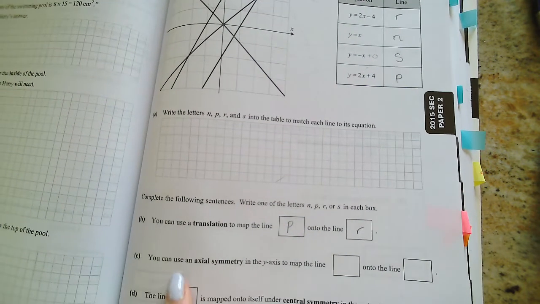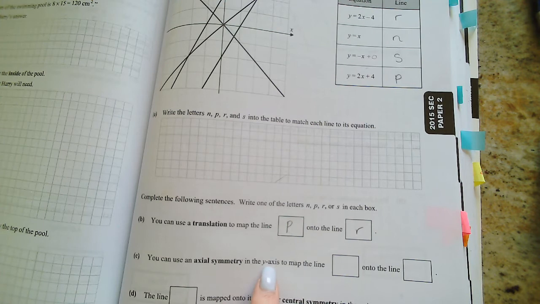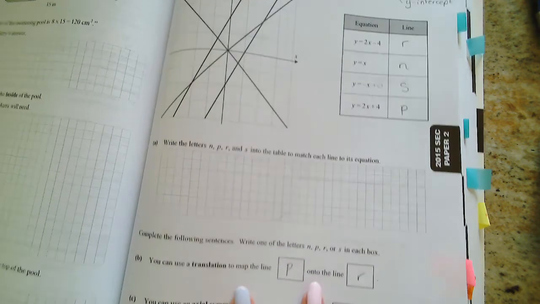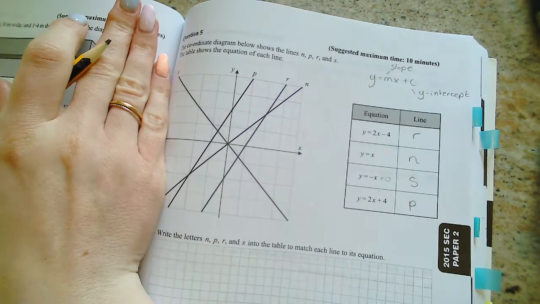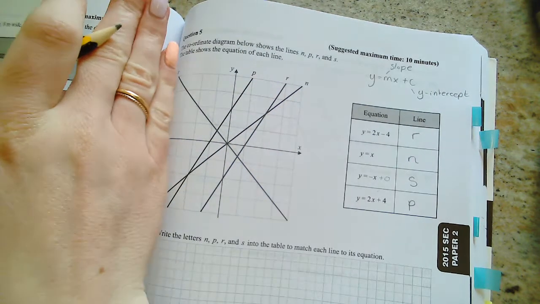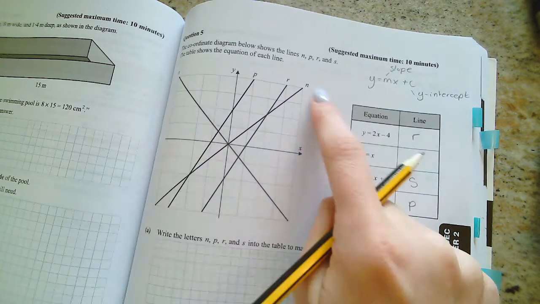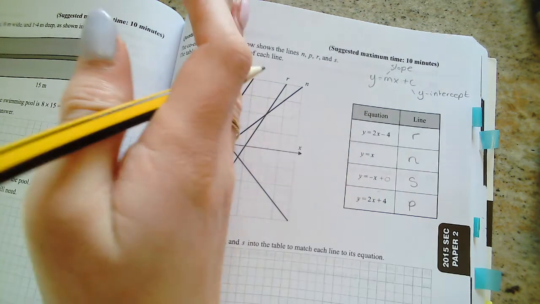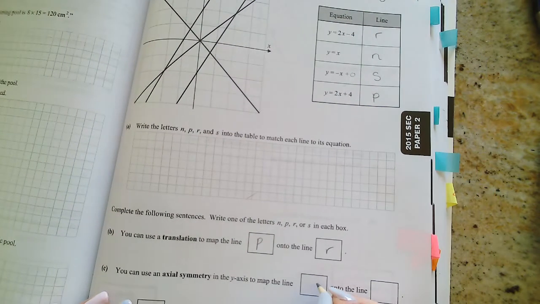For part C, you can use axial symmetry in the y-axis to map the line blank to blank. So in the y-axis means, the way I kind of think about this, if I was to fold the page along the y-axis, which one goes on top of each other exactly? That would be S and N if I was to fold that over. So that's S and N.